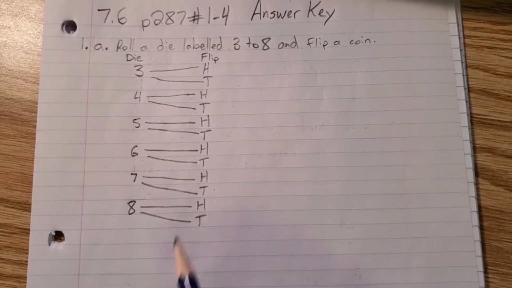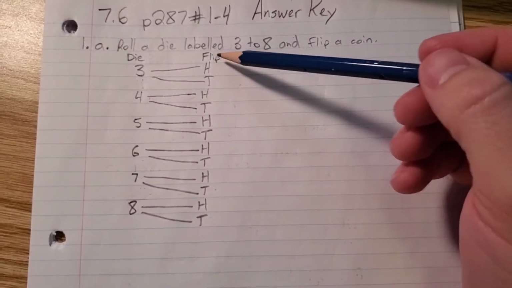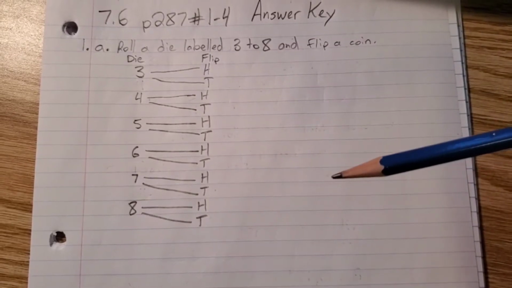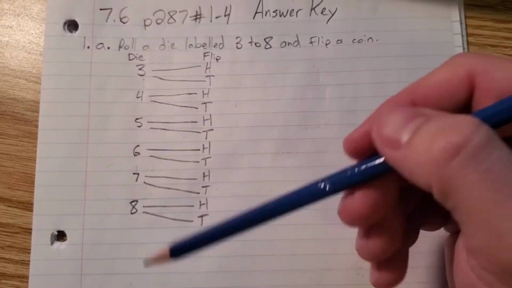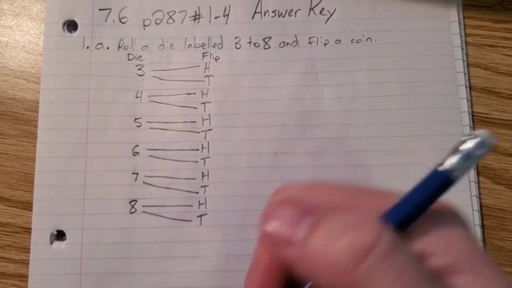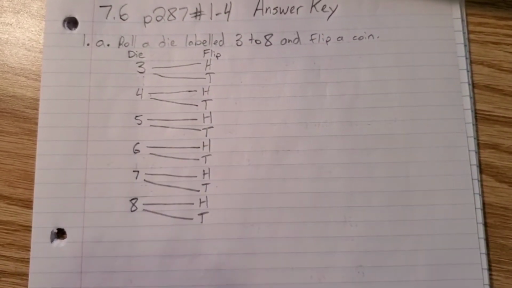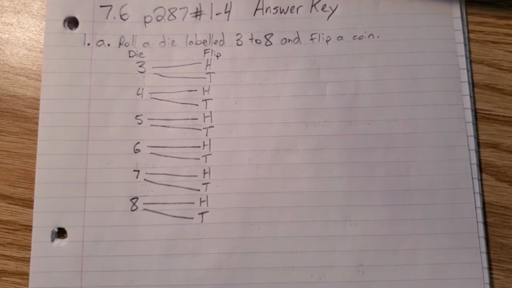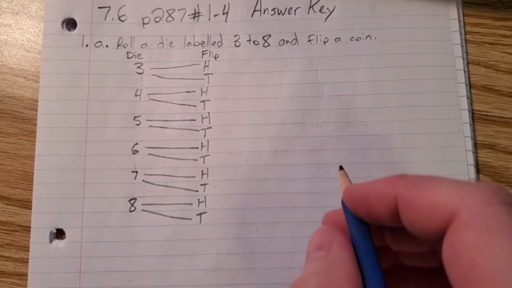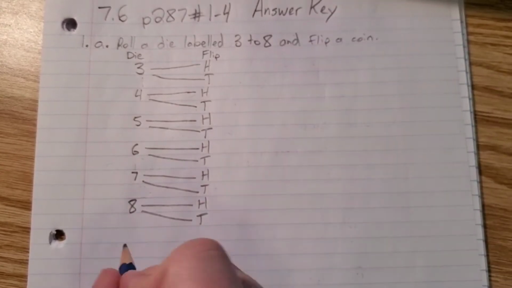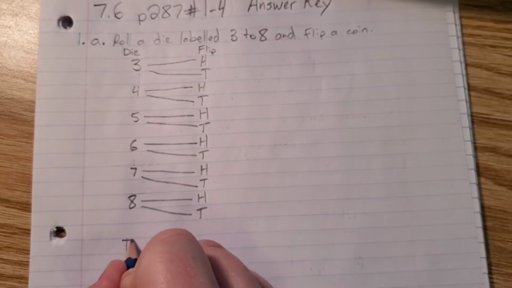And did the coin flip affect the die at all? No, getting a heads or tails didn't affect these numbers that were rolled. The roll happened and whatever it landed on is what it was. So these are independent. Why? Because the outcome of the coin doesn't affect the outcome of the die and vice versa. So I'm going to write that at the bottom here.